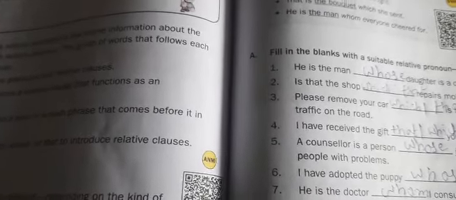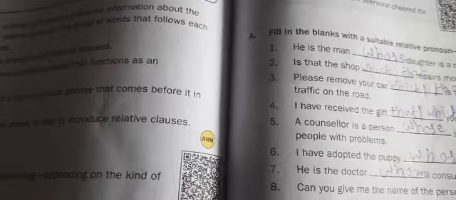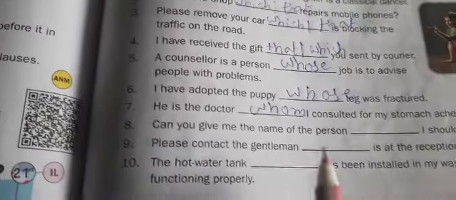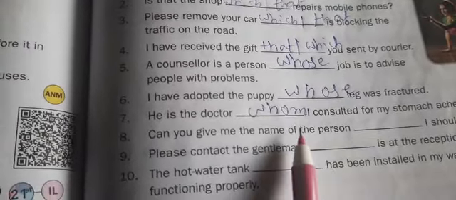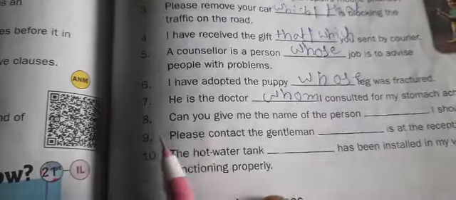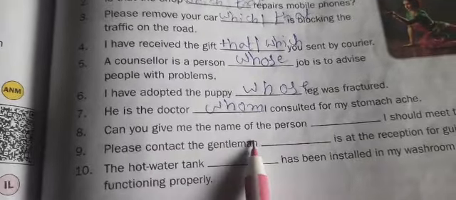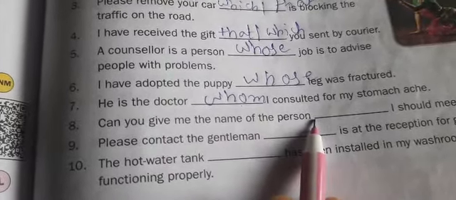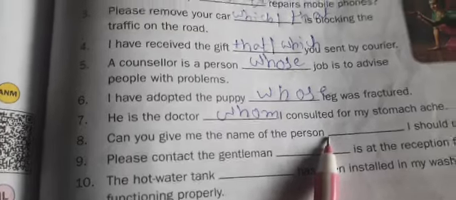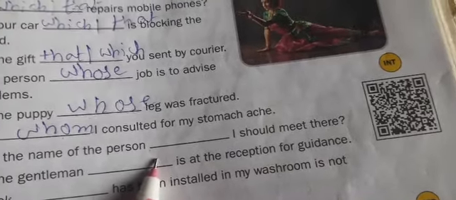Let me tell you, student, we use whom when a person is receiving the action. Eighth, can you give me the name of the person whom I should meet there?